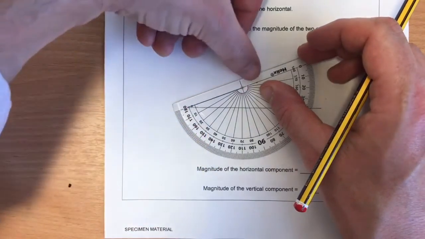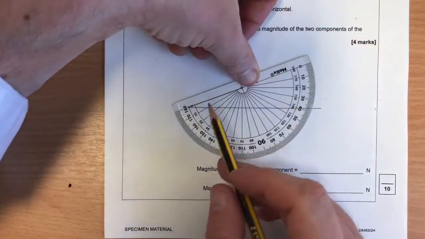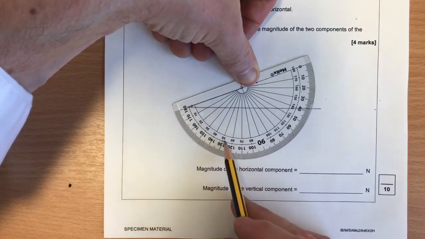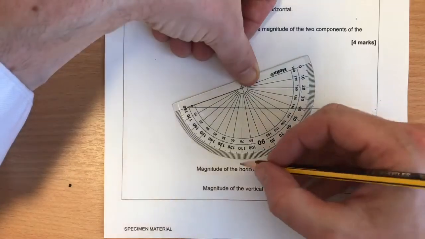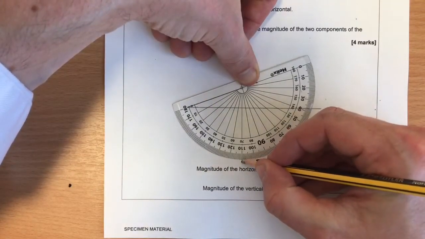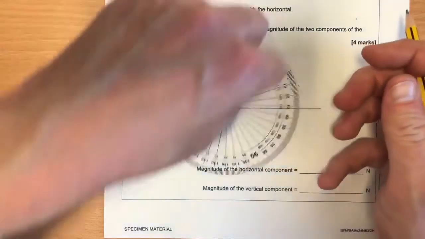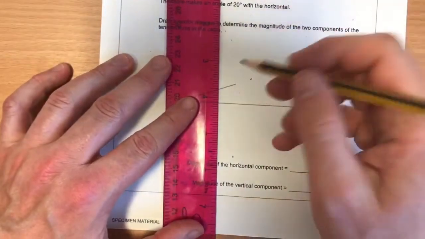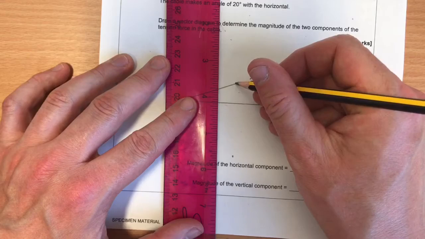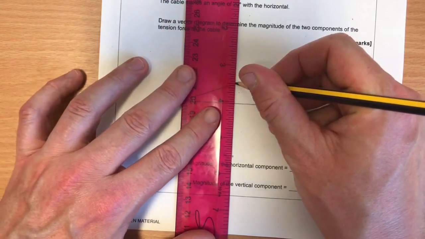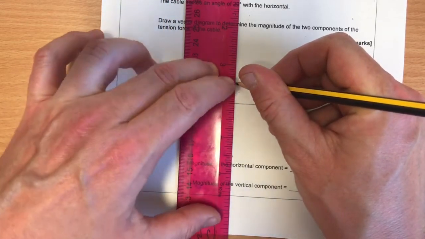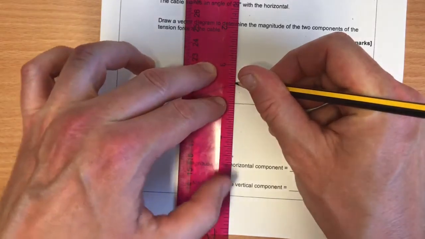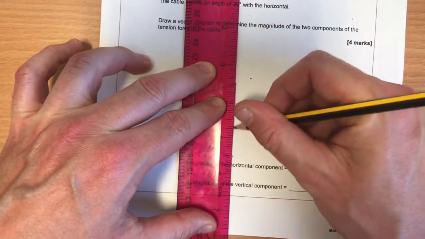So we're going to line our protractor up with the tension force, and we're going to mark 10, 20, 30, 40, 50, 60, 70 degrees. So that's there. We're then going to draw in the vertical component of the force by lining up our ruler with the end of the tension force and the 70 degree mark that we've just made.